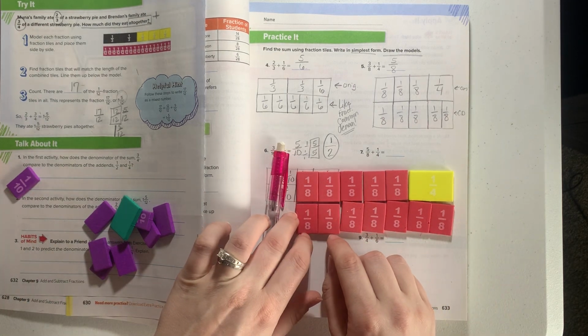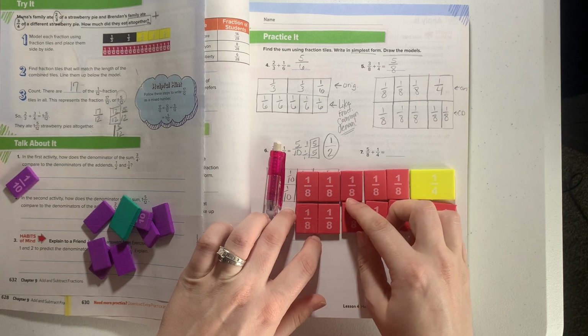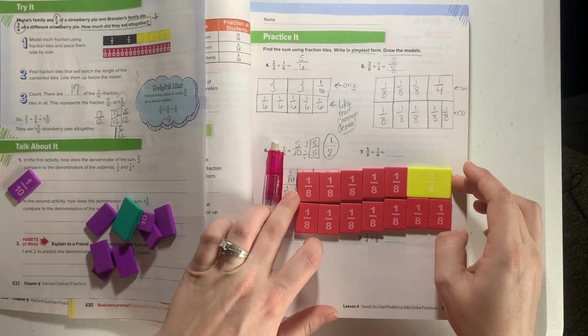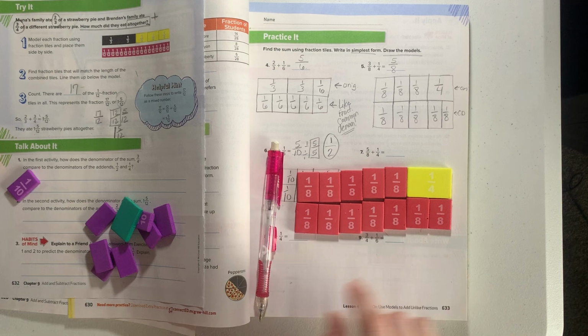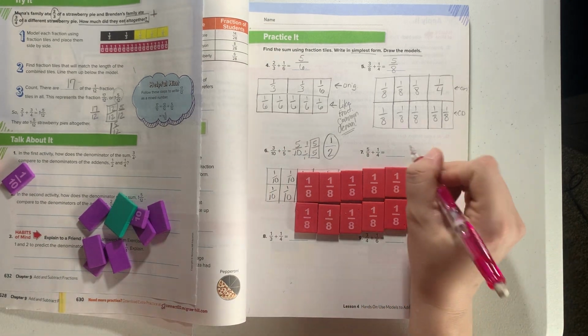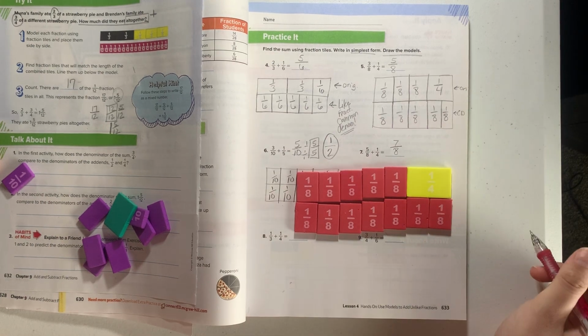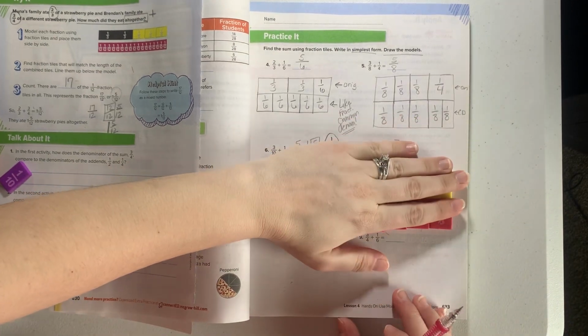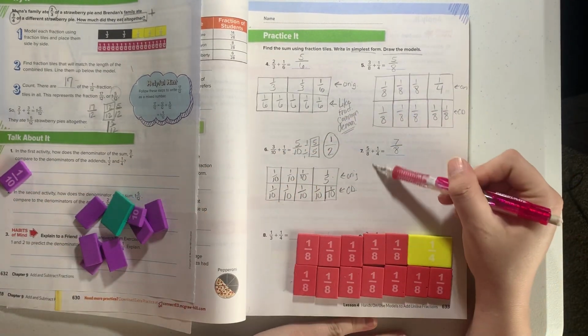So now you can see I'm all same size pieces, which is what we wanted. We're all the same denominator. So I have 1, 2, 3, 4, 5, 6, 7 eighths. I cannot simplify it. So now I just need to draw my picture.